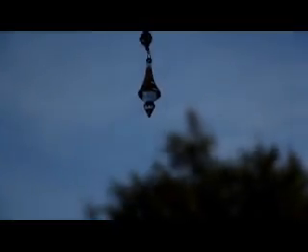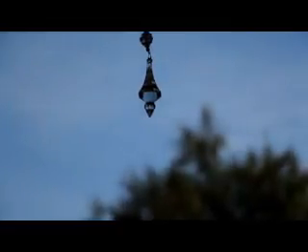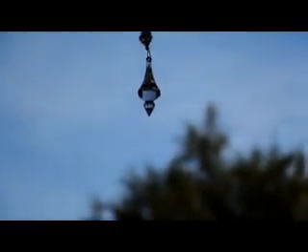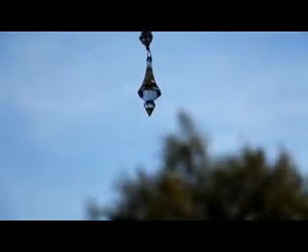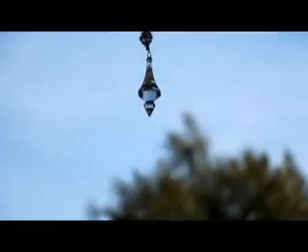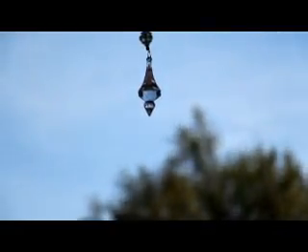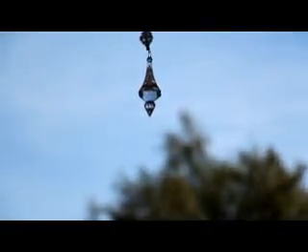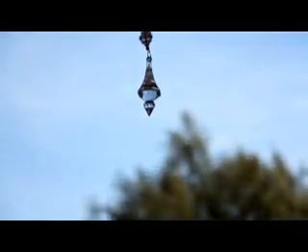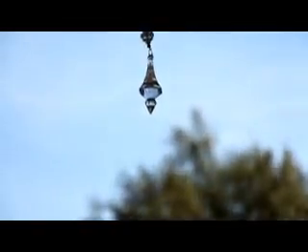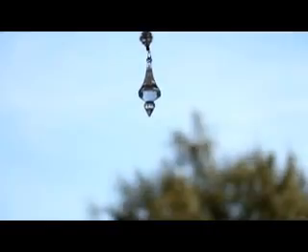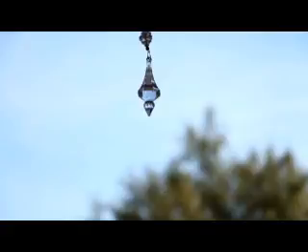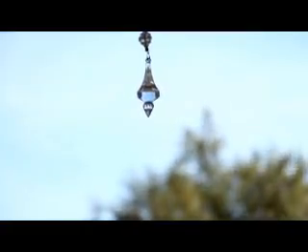Right now it's 2500. Right now it's at 2000, 1600, 1250, 1000. The shutter speed is at 1/1000. Shutter speed is at 1/800th. Right now it's at 1/640th, 1/500, 1/400. So it's going slower.